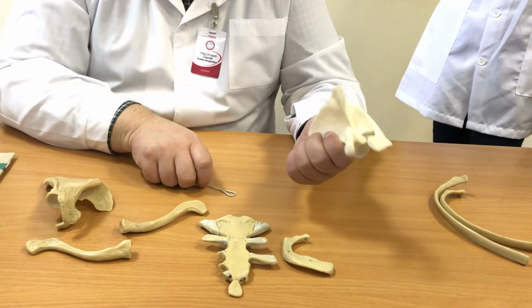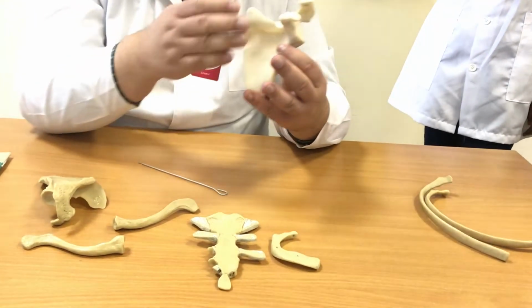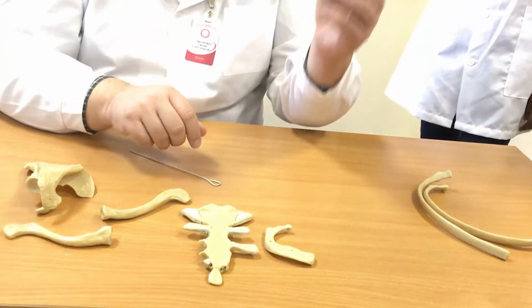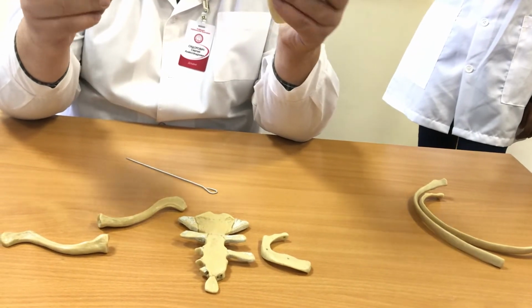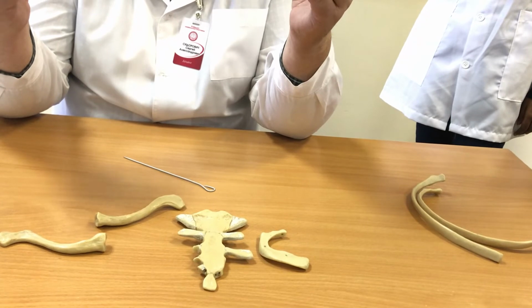How to identify whether it is right or left? The glenoid cavity should be lateral, and facies costalis looks forward. That is the left scapula, and here it is the right. Glenoid cavity laterally, and anteriorly facies costalis.